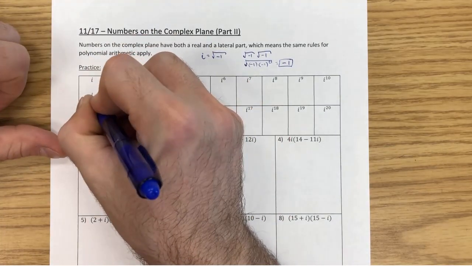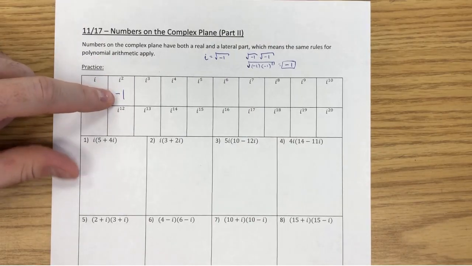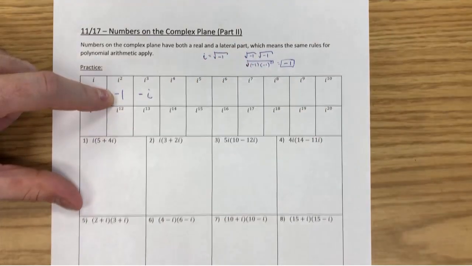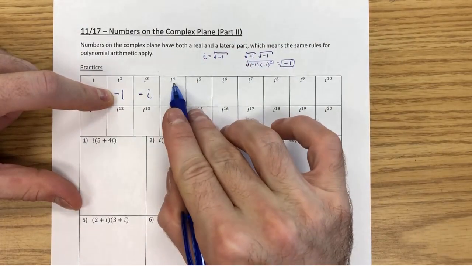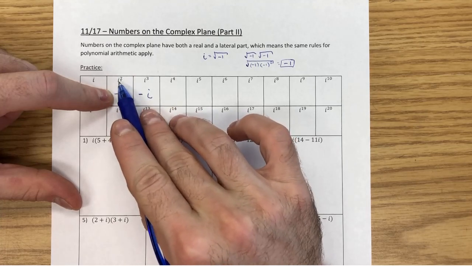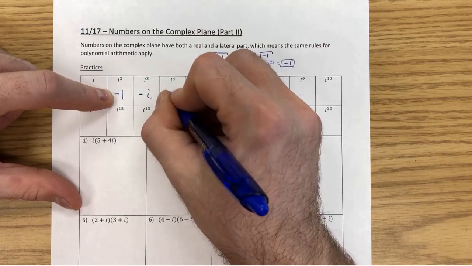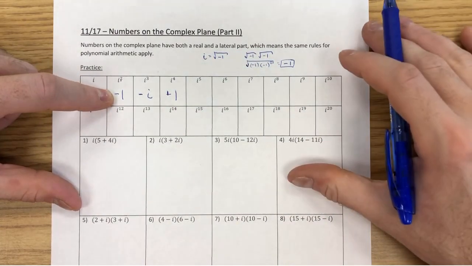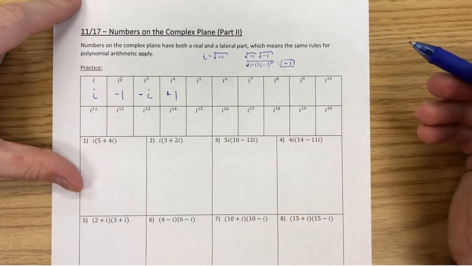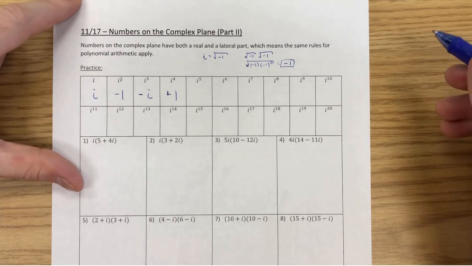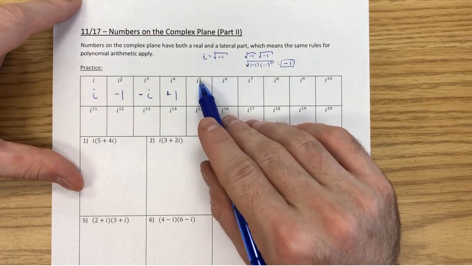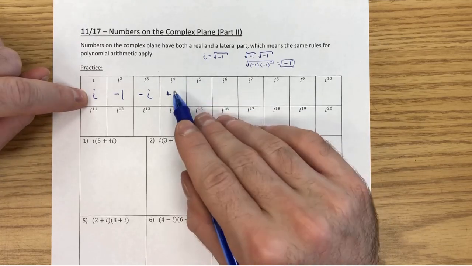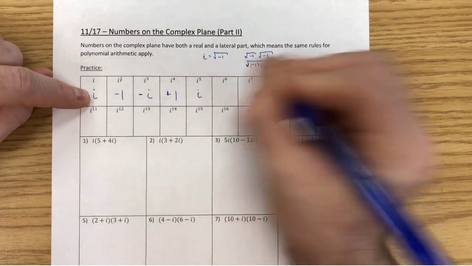i itself is just going to be i. So I have -1, and if I multiply that times another i, I'm just going to get a negative i. And i to the 4th is i squared squared, so what is -1 times -1? I'm going to get a +1. So far, so good? Well, if I keep multiplying the square root of -1 times itself again and again, here I have i to the 5th. Well, I know i to the 4th is 1. I know i to the 1st is i, so 1 times i is i.